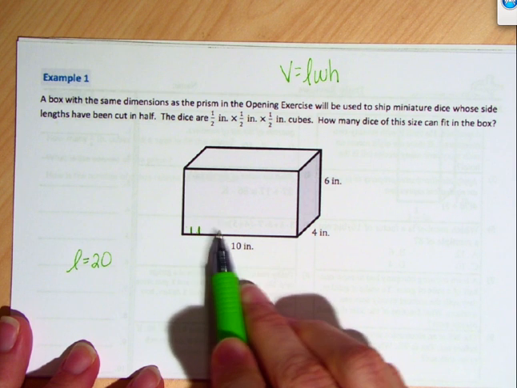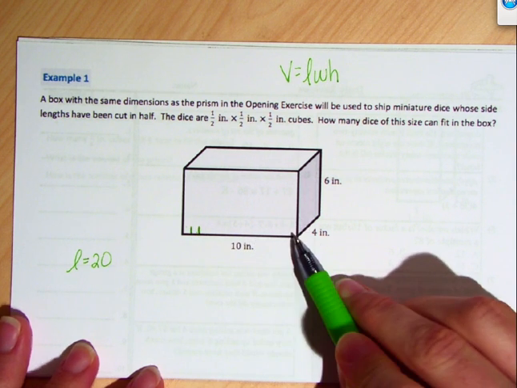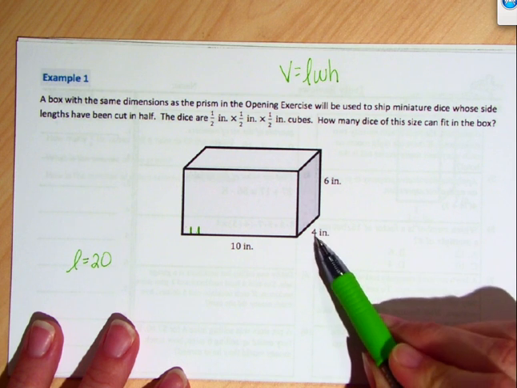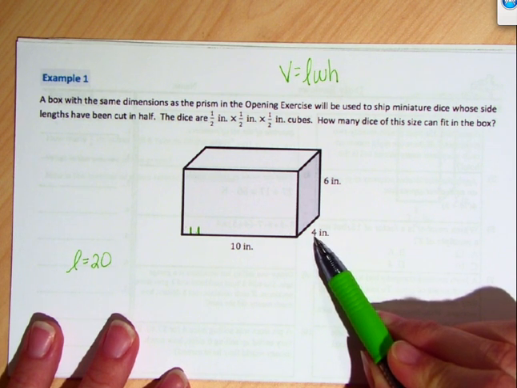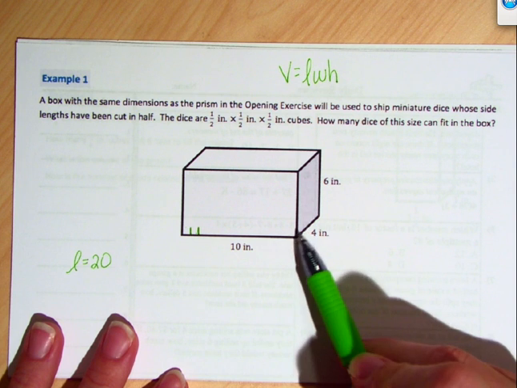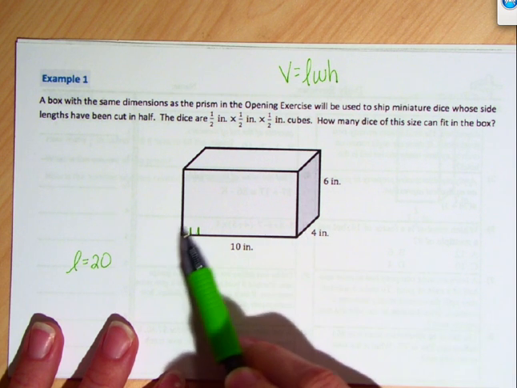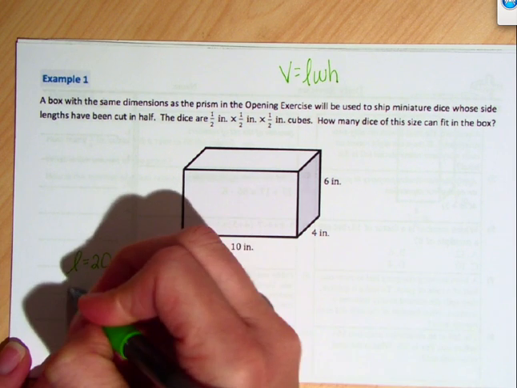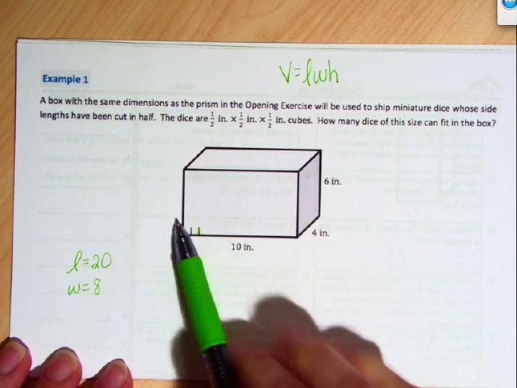Could go right along here. And then how many could go this way? Well, let's see. If there's a 1/2 inch for each one, 2 of them for every inch, so 2 times 4, there would be 8 going across this way. So you'd have 20, and then you'd have 8. So along the width, there would be 8 dice.